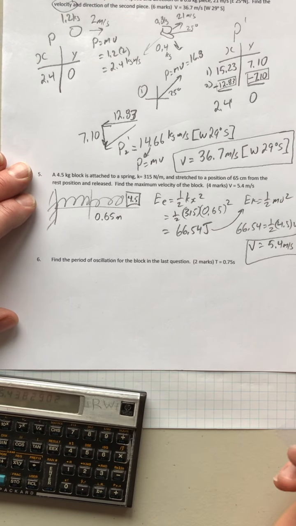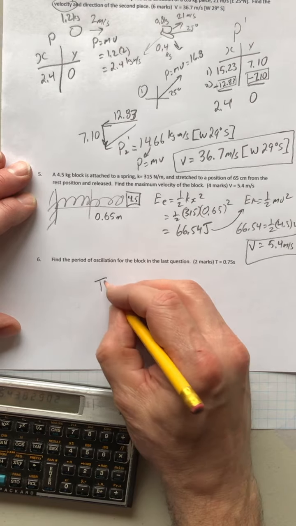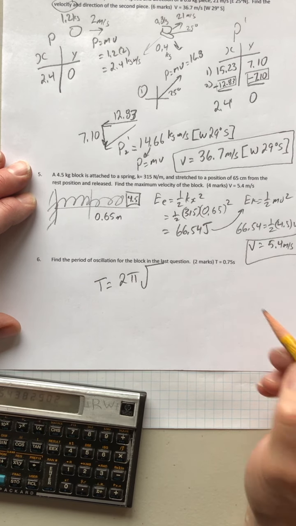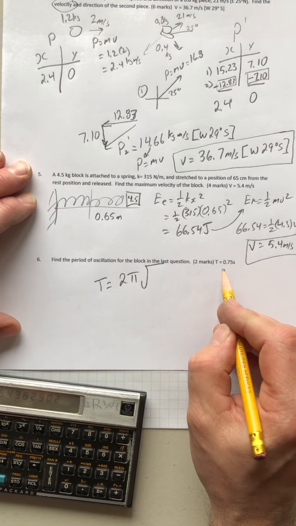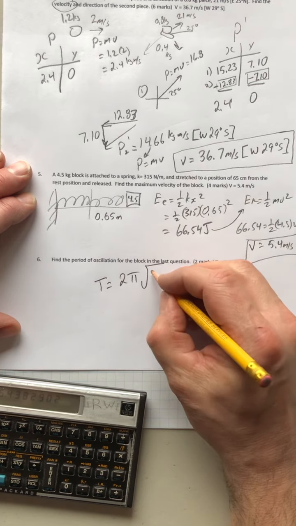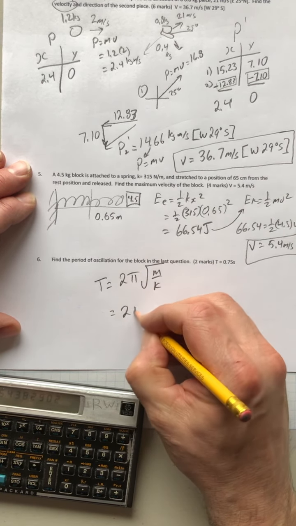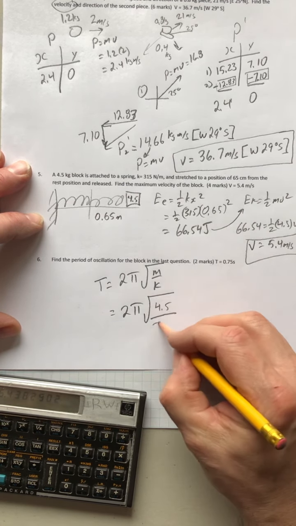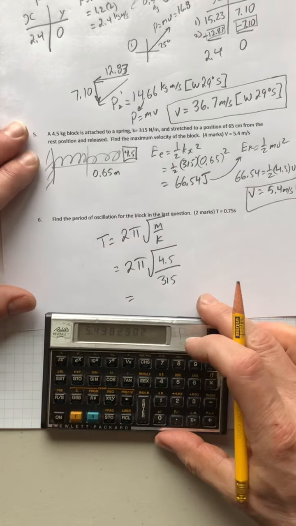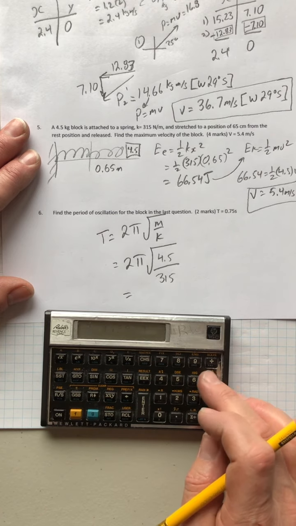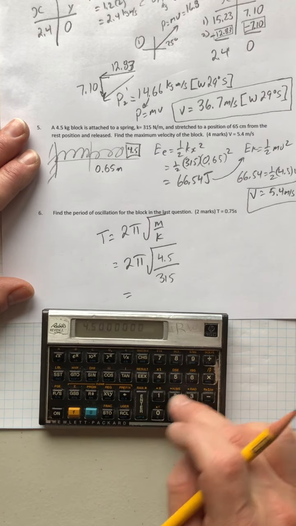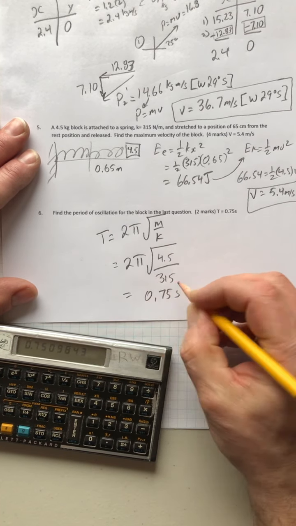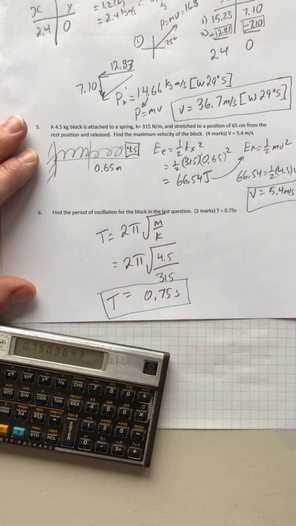Last question, it says find the period of oscillation. That's that fancy formula we derived with pi in it. The only part you have to remember is which goes on top, M or K. The heavier the thing, the bigger the time will be. It's slow and sluggish. The heavier the K value, the smaller the time. So M has to be on top. Or just memorize it. Mass is 4.5, K is 315. Let's plug that into the calculator. 2 times pi, 4.5 divided by 315, square root that, multiply, 0.75 seconds. That's the end of the practice test.